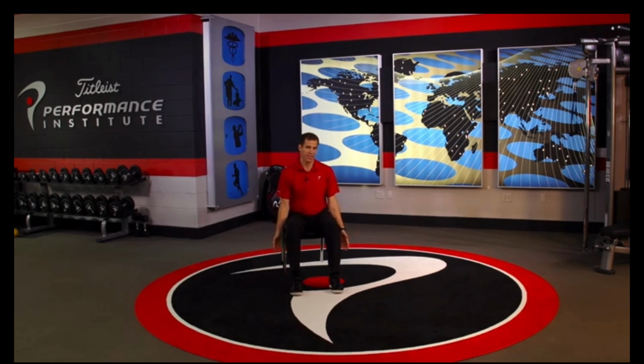One of the things that we found is that ankle mobility is very important. In the backswing, your ankle needs to be mobile. If it's not, it can cause you to sway. So your ankle needs to be able to what's called invert and evert. It needs to be able to rock back and forth. Let me show you how to test this.